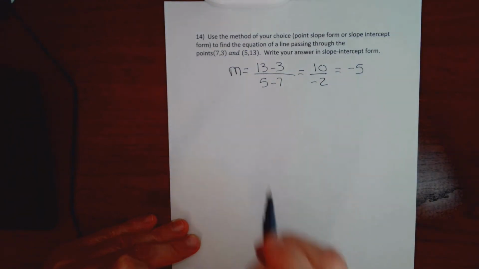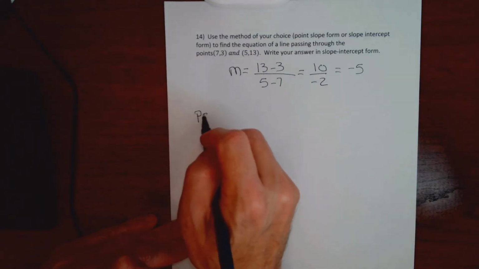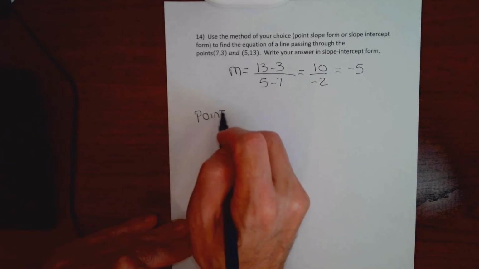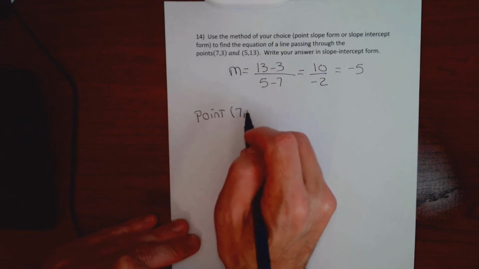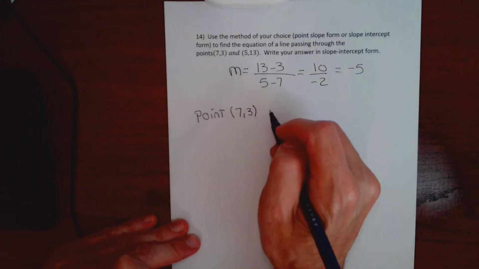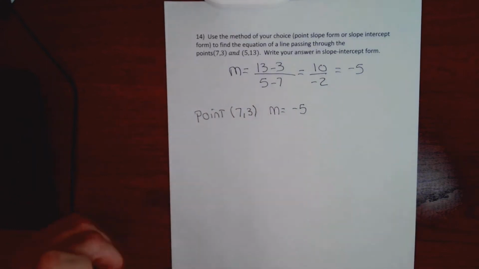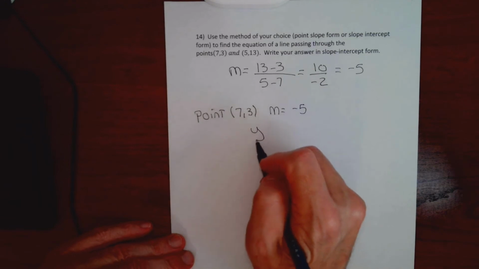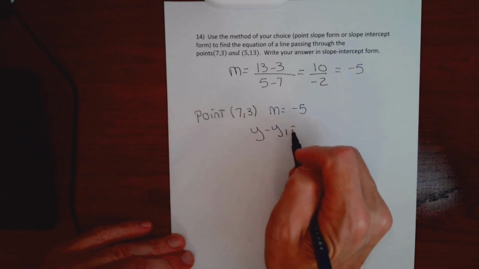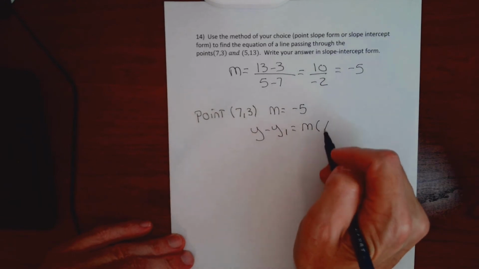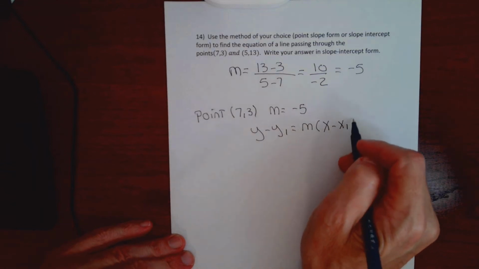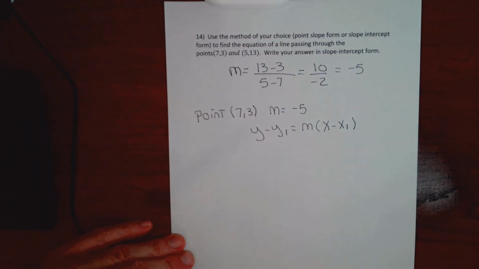So now I need to pick a point. It doesn't matter which point. No matter which point I pick, I'm going to get the same final answer. And along with the point that I picked, I need to use my slope. And then I use either the y equals mx plus b strategy or the y minus y1 equals m times x minus x1 strategy to get the equation of the line. I like using y minus y1 equals m times x minus x1, so I'll do that.